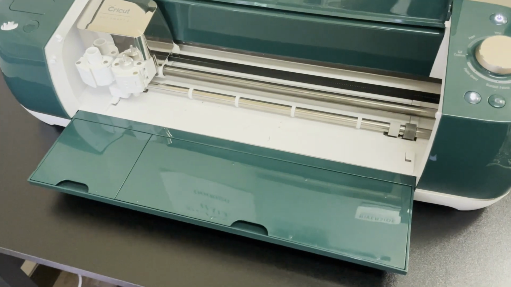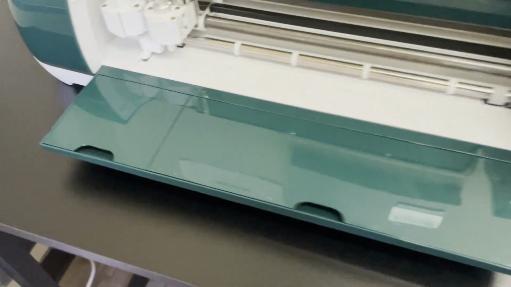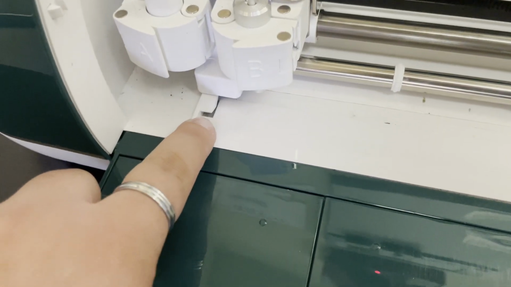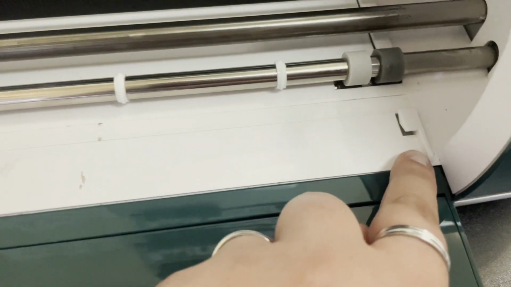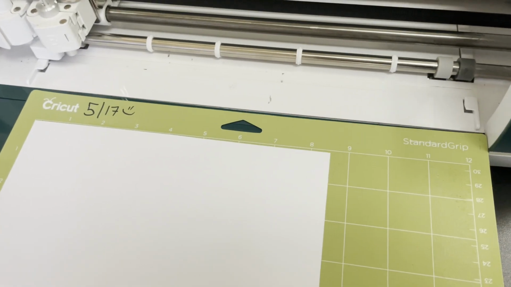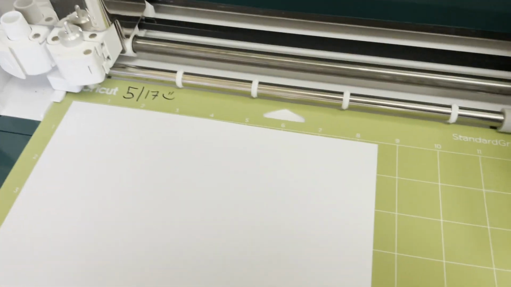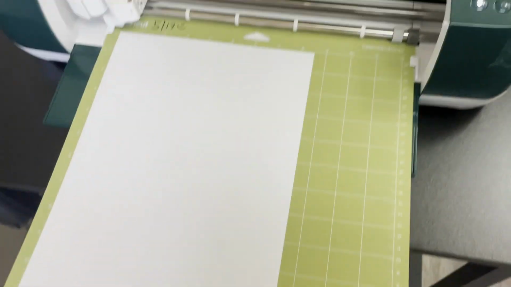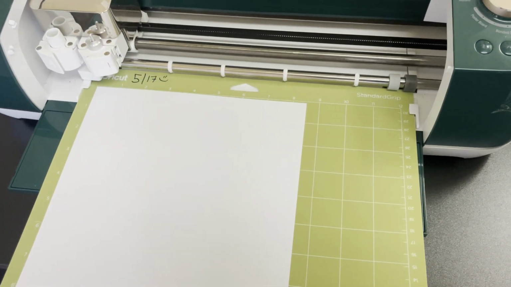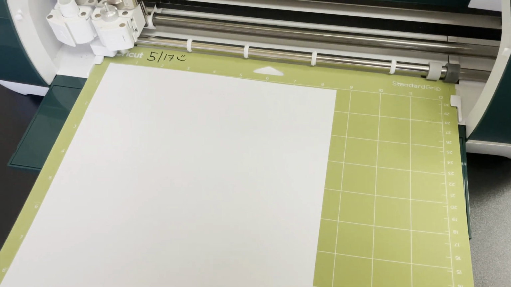Once you're ready to load your mat, you're going to notice that there are 2 feet. So this is a little foot and this is a little foot. And you want your mat to go underneath both of those feet. So once it's under both of those feet, you're going to hold it to the bar and then you're going to push the load button and it will pull it into the machine.